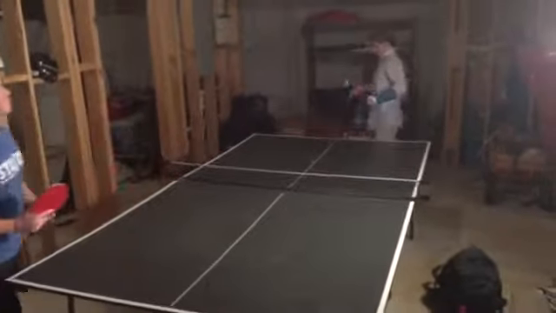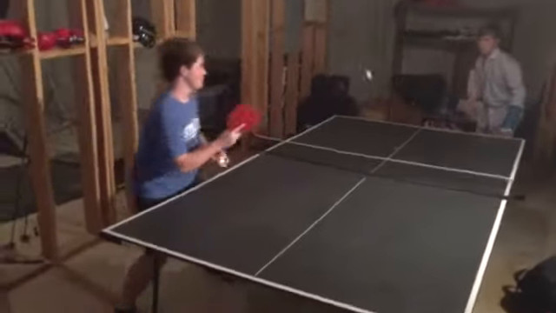Distance is very important when playing ping pong. The closer you are, the harder it is to hit the ping pong ball. But the farther you back away, the easier it is to nail it. As Matthew backs up, he's able to hit it more, and Adam and Matthew are able to play the game.